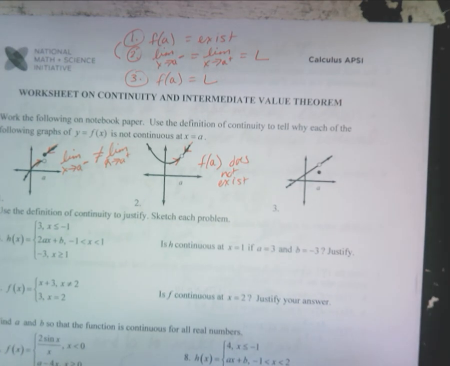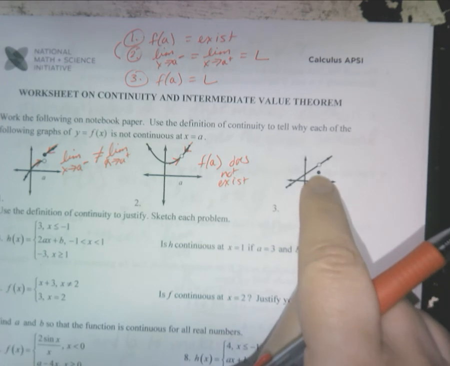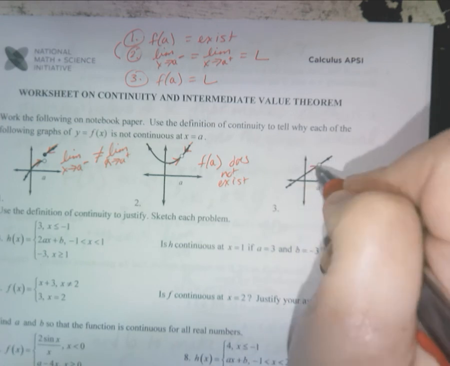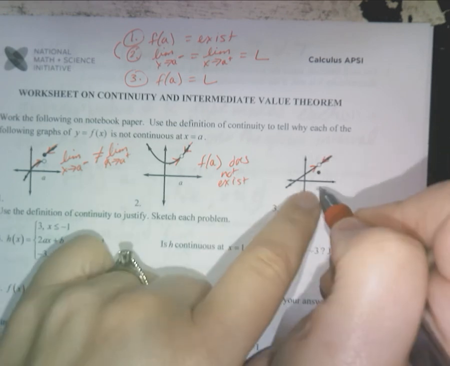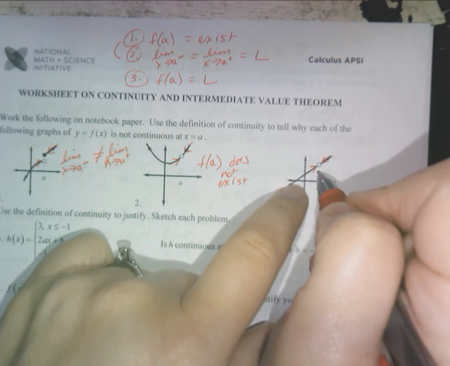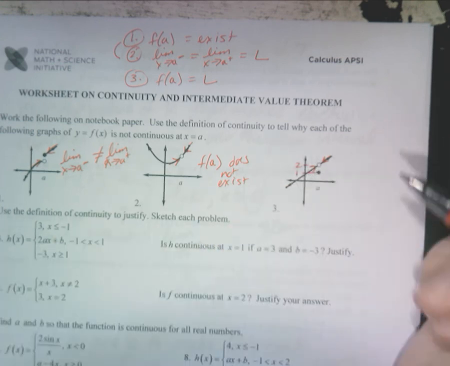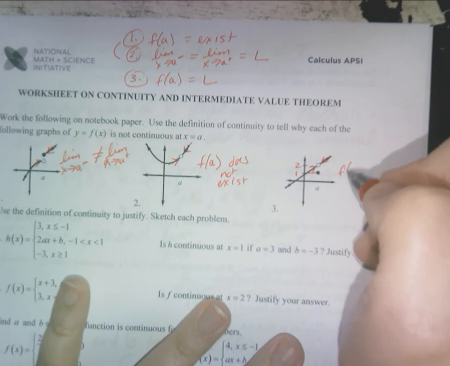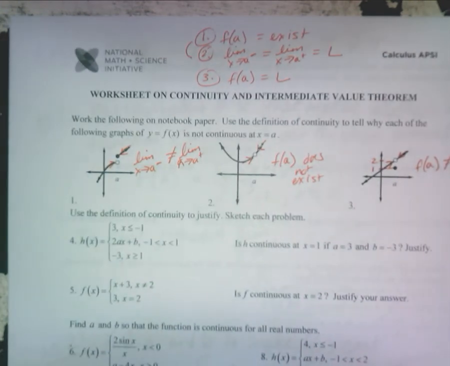What's not equal? Does f of a have a point? Yes, it does. It's closed. Do the limits exist? Yeah, the limit does exist, but what's wrong with those two? They're not the same. f of a would be like, I don't know, 1, whereas the limit would be 2, and those need to be the same. So there you go. There are 3 reasons why we need to do continuity.